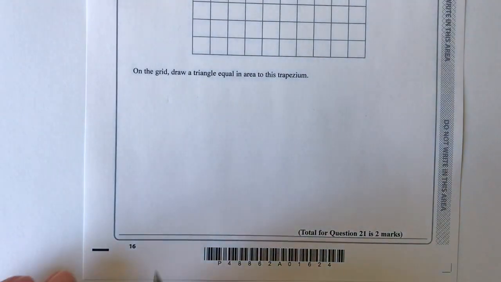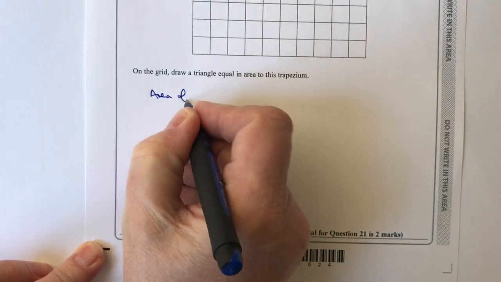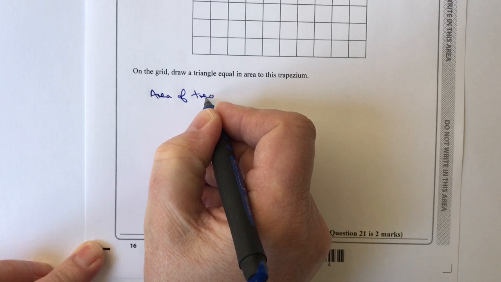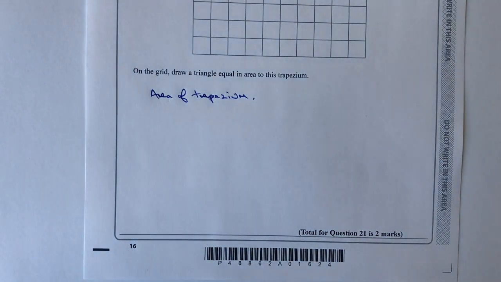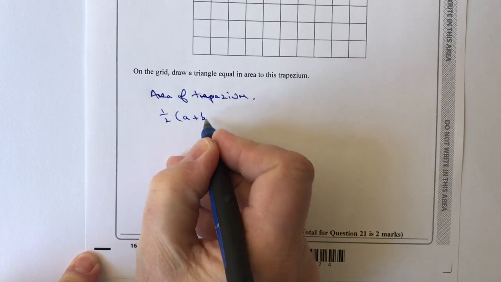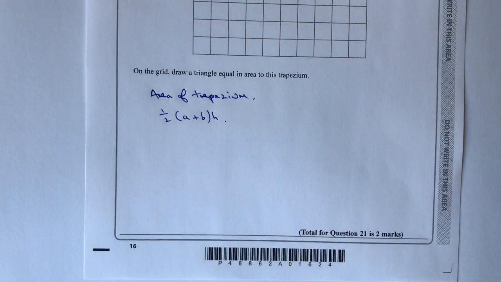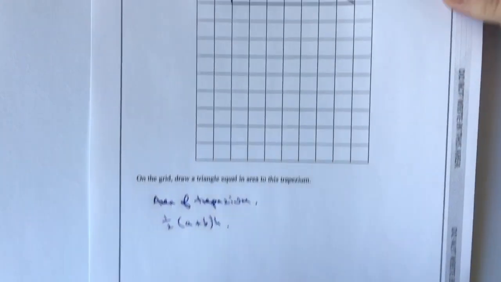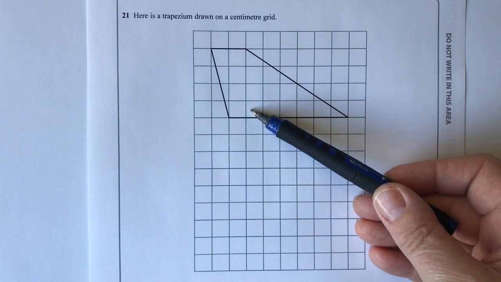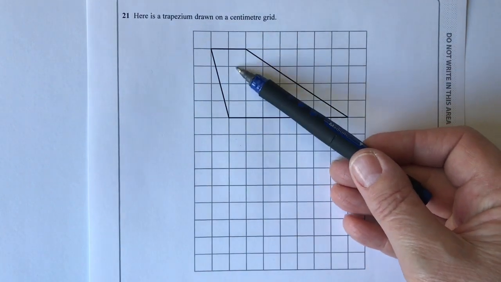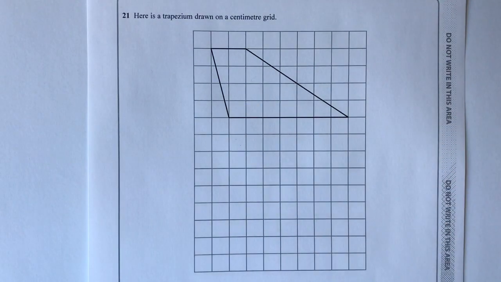Okay, so the area of a trapezium, now this is something that is a useful equation to remember, and it's a half a plus b times h. Now if you're not familiar with that particular formula, then you could find a way really of dividing the trapezium up into maybe triangles, and you could have a triangle down here, so that would be one triangle, and then you could have a small triangle here and then a rectangle in the middle, and then through a little bit of calculation you'd be able to work out the area of the trapezium that way.